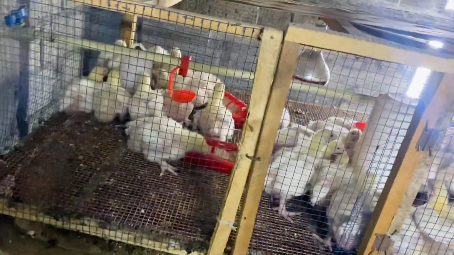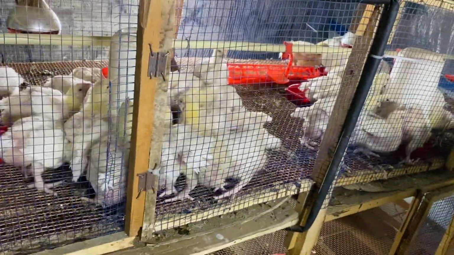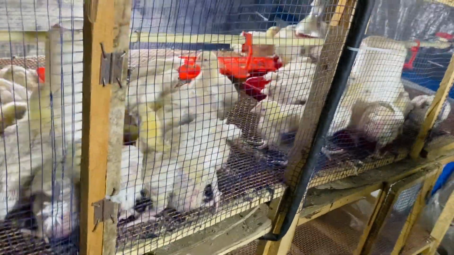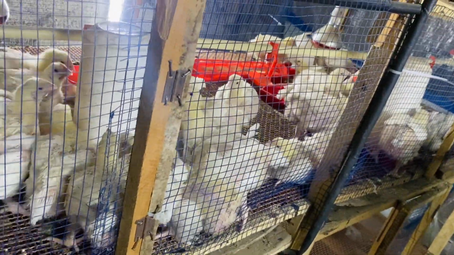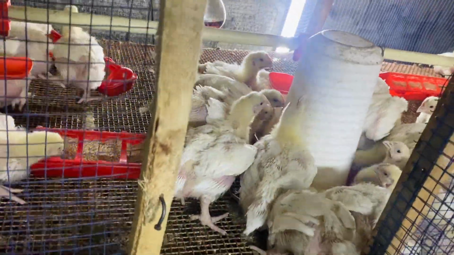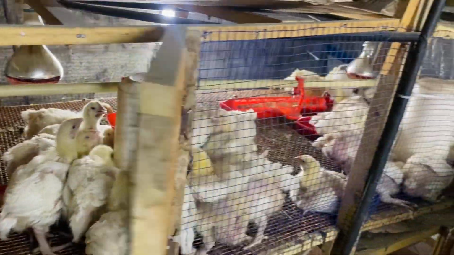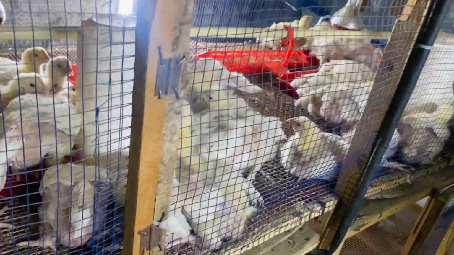You can watch them and see how the vaccine works. So guys, I think for today we are good to go. You can see how they've grown. The feathers have come up. You see this chicken, the feathers have come up. Then I'm just maintaining the temperature accordingly.